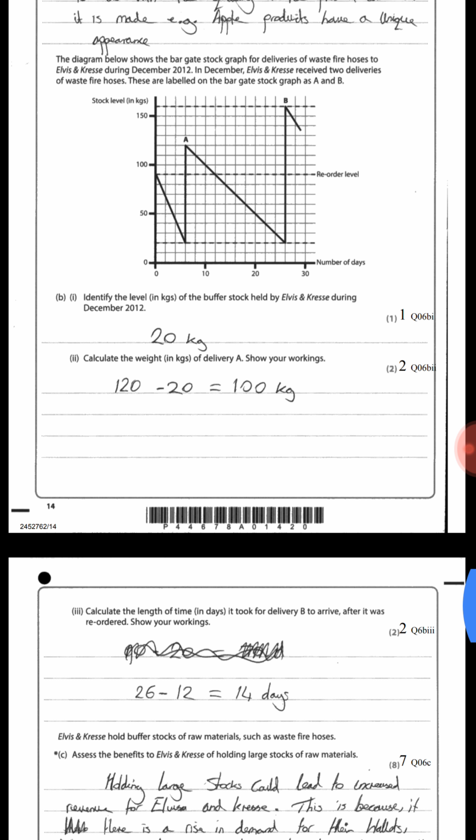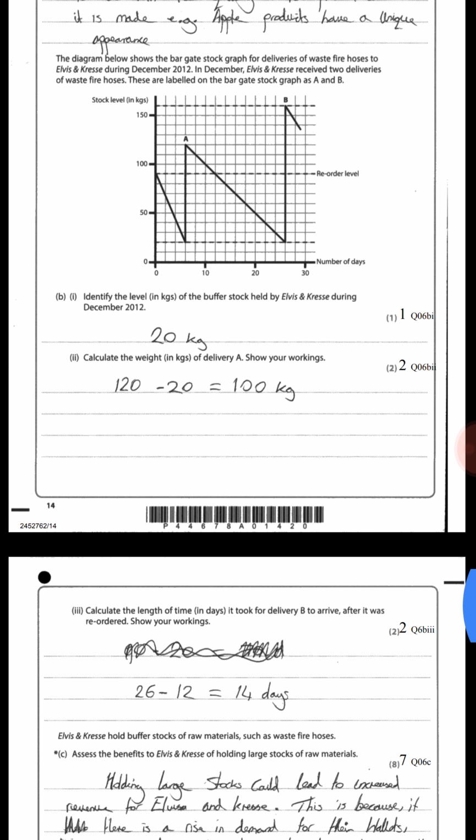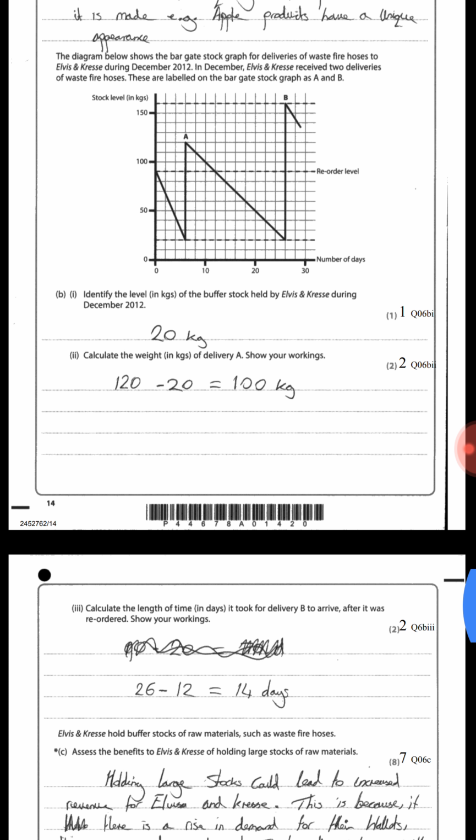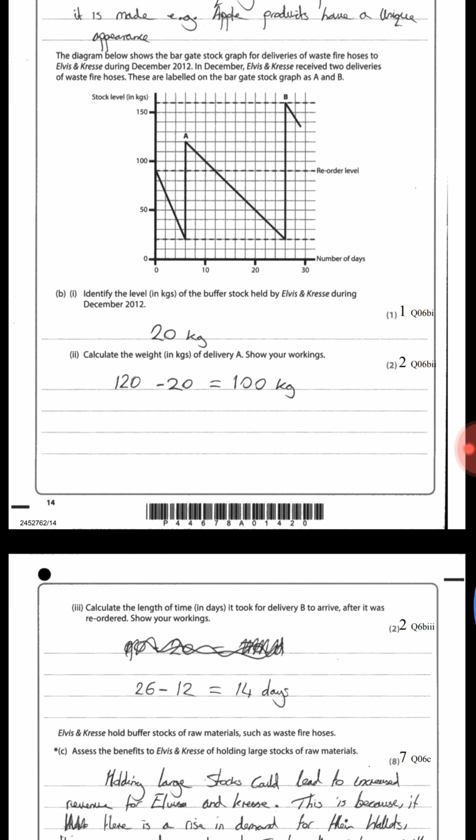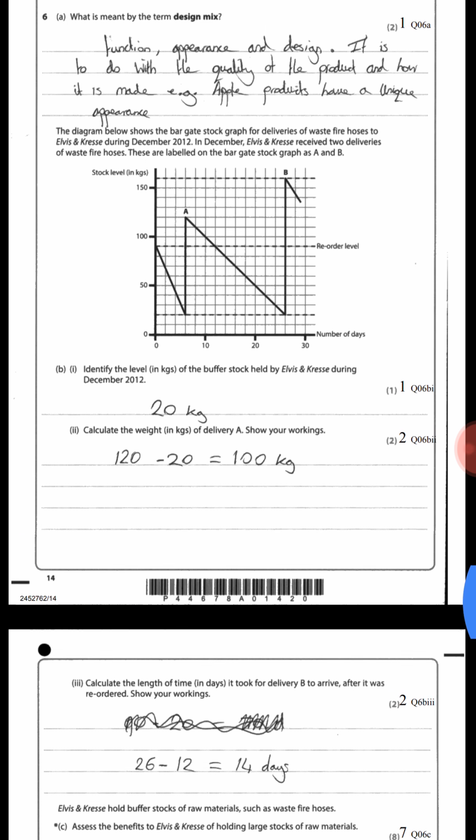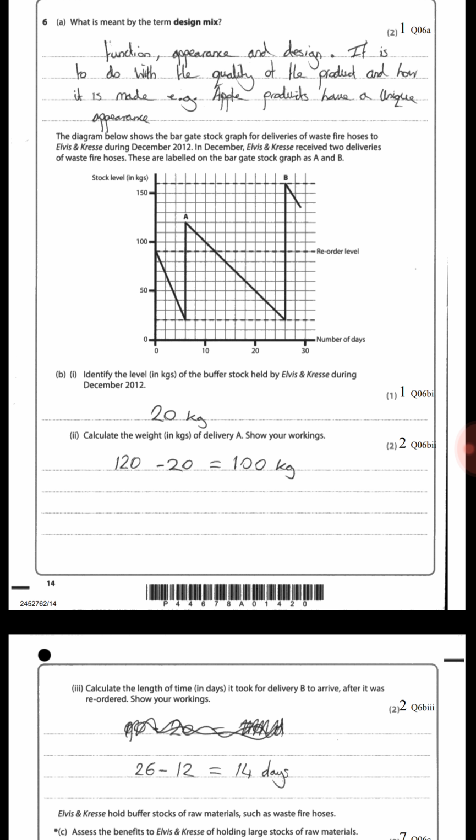So we can see that when the buffer stock had got down to its minimum level of 20 kilograms, on day 2, 4, 6, on day 6, delivery A came in, and that took the stock level up to 120. So 120 was the stock level when it came in, but of course we had 20 there already. So 120 minus 20 is 100 kilograms arrived in that delivery.